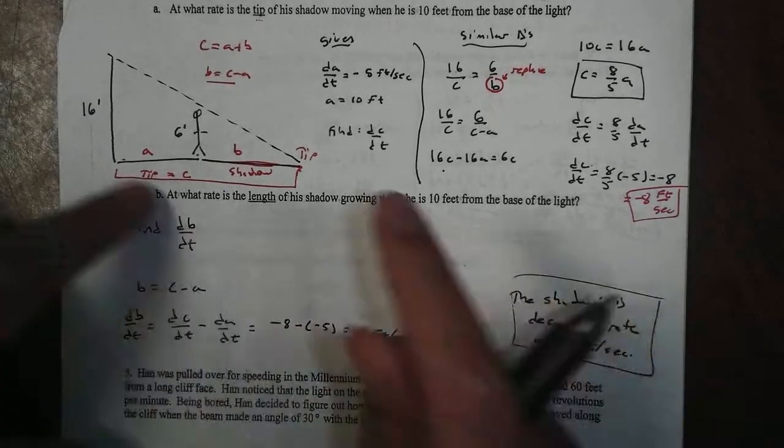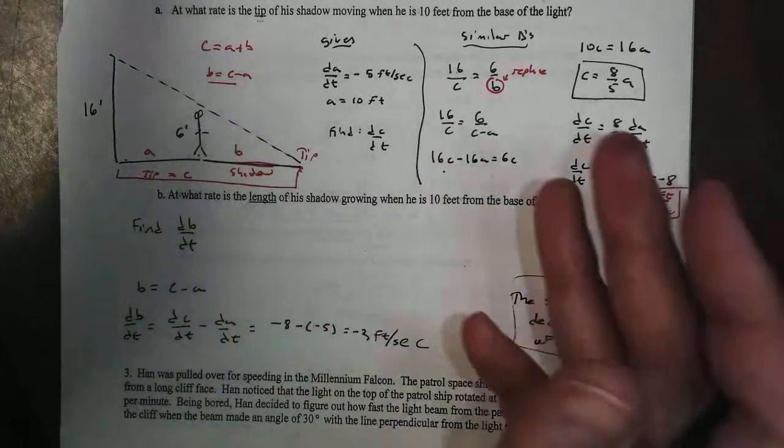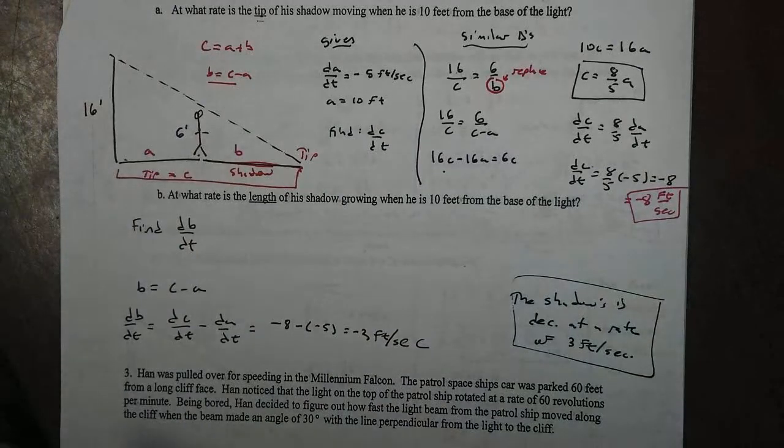And it should be decreasing because, again, he's moving towards the light. The shadow should be getting smaller. Next time you guys walk towards the light, watch your shadows. Is it growing or is it shrinking? Just make sure you count the shadows.